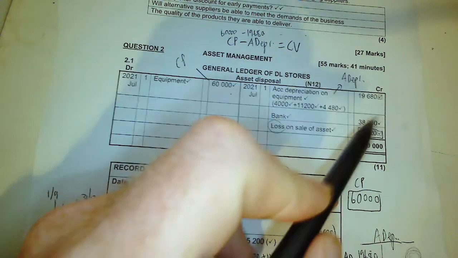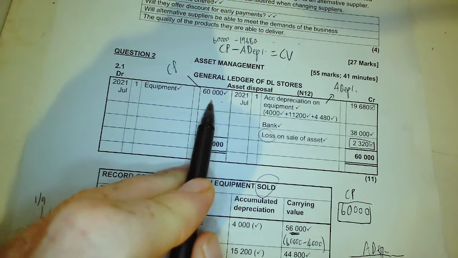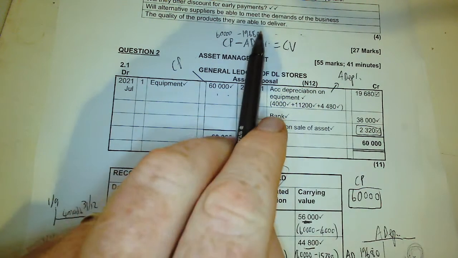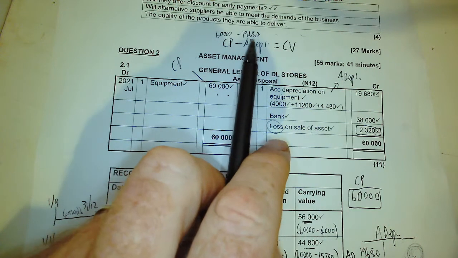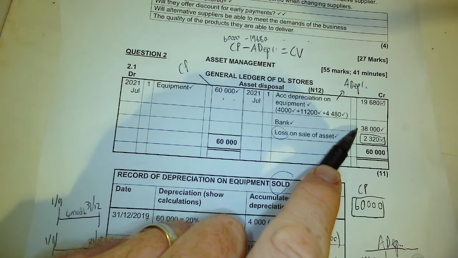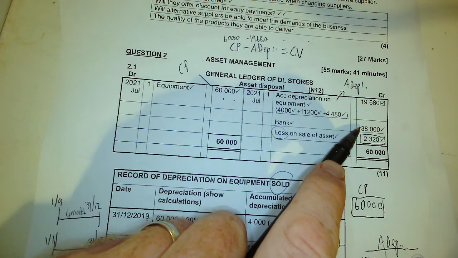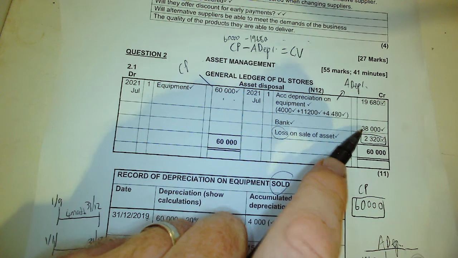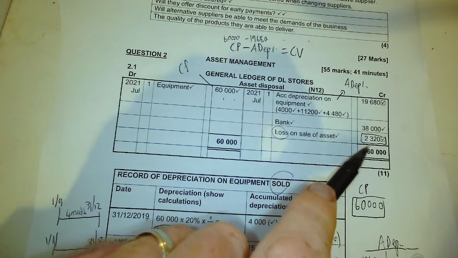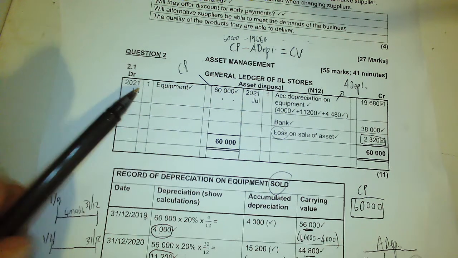Another way that I could have seen that I'm making a loss of 2,320: I could have taken the 60,000 minus the 19,680, then I get a value of just over 40,000. I compare it against what I'm getting for it, and I see it's worth 40,320, and I only get 38,000 for it, so I'm making a loss of 2,320. So that's the asset disposal account for question 2.